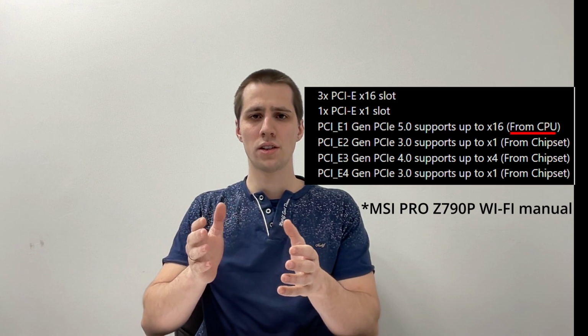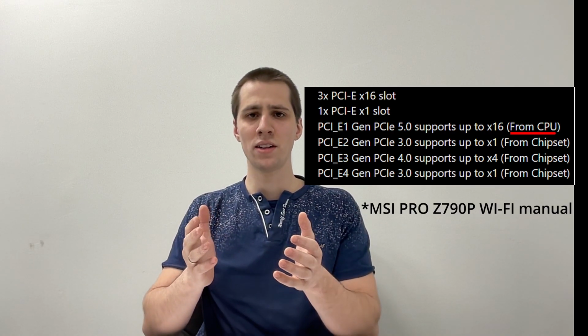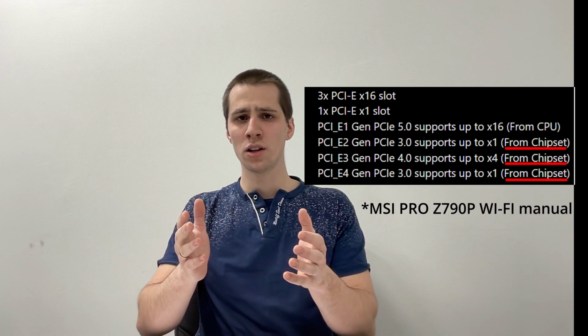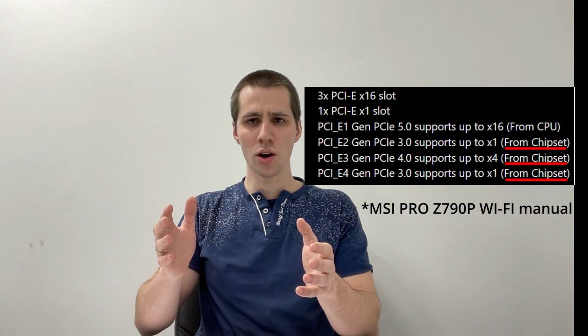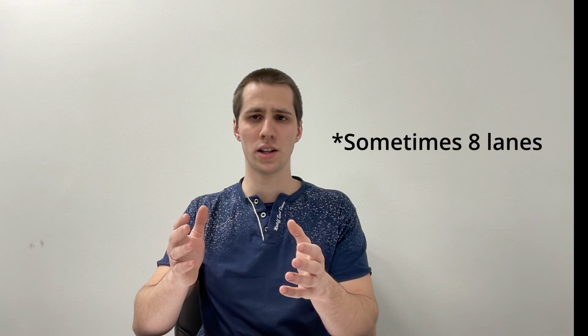Over time, the northbridge function was integrated into the CPU, enabling faster access to the memory and more direct communication between the processor and other components. On modern motherboards, some PCI Express slots are connected directly to the CPU, providing the fastest performance, while others connect through the chipset. Slots routed through the chipset are slightly slower due to the extra step in communication with the CPU. The chipset is typically linked to the CPU via 4 PCI Express lanes. This can be especially problematic for high-bandwidth devices like GPUs.